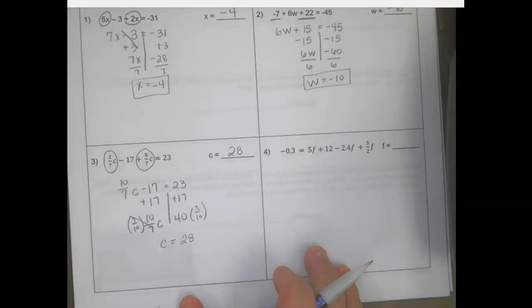Alright, we're going to do number 4 together. Just looking at 4, what could be a hurdle in number 4? There are fractions and decimals. We need to work with them all in one. Now, if the fraction can become a pretty decimal, then we're going to change it to a decimal. But if not, we have to change them all to fractions.